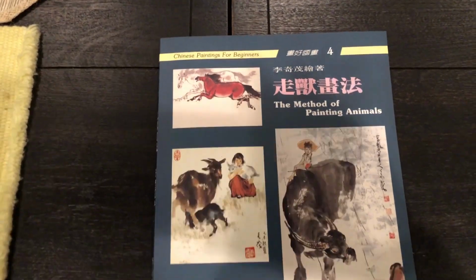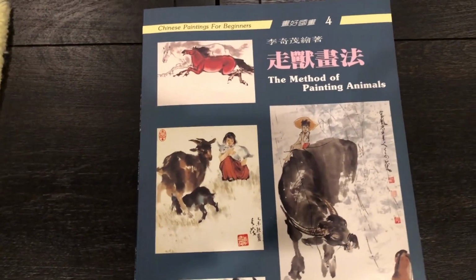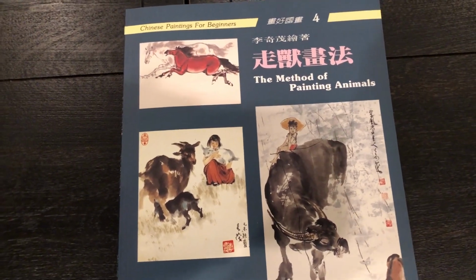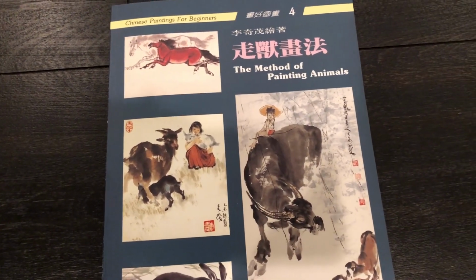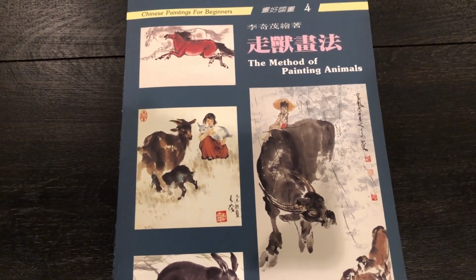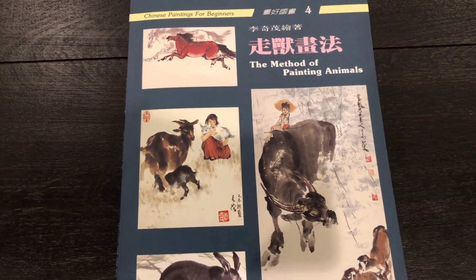So there we go. That's Method of Painting Animals by Li. And I hope you enjoyed this book review. You can see that the book is very, very nice and has a wonderful style. The artist has a wonderful style and writes in a very effective manner from an instructional standpoint.